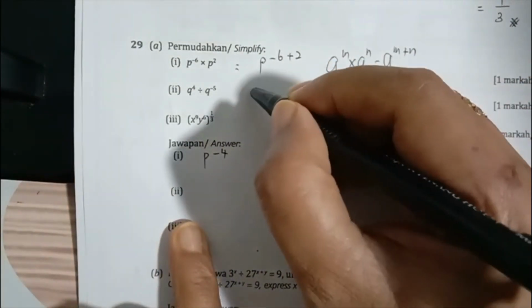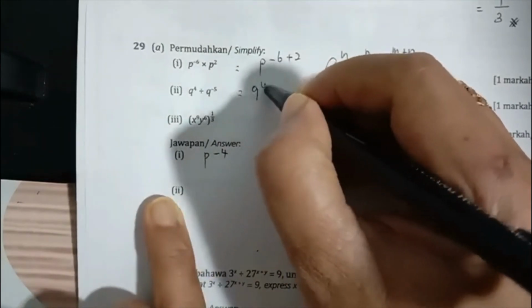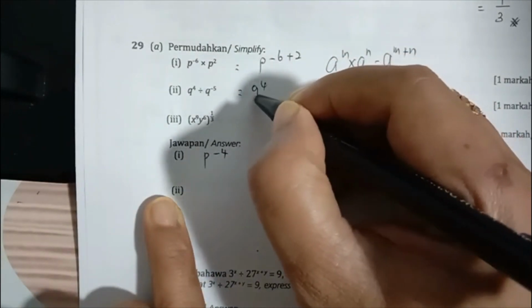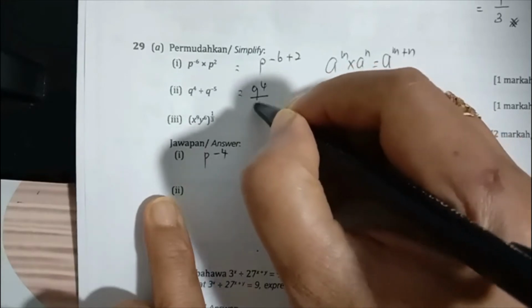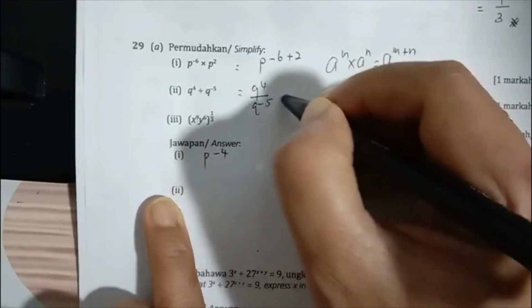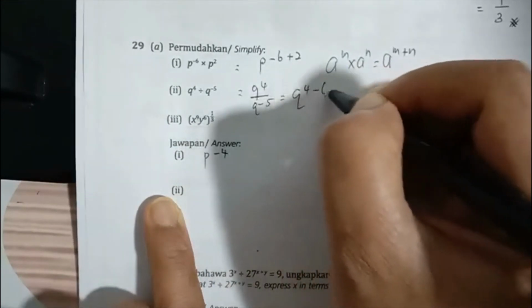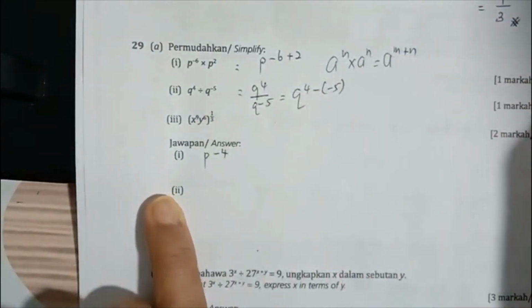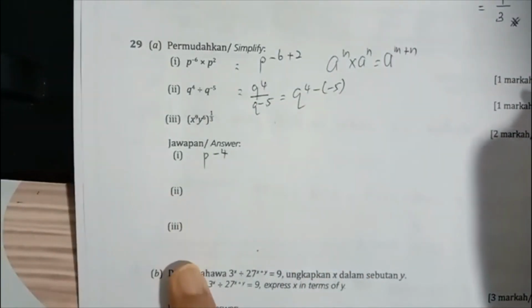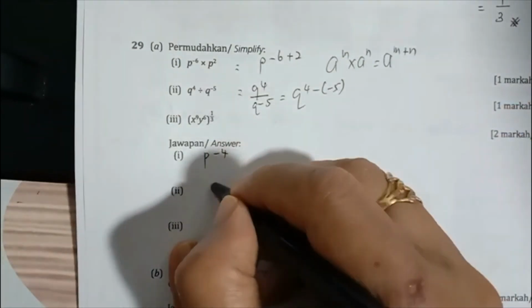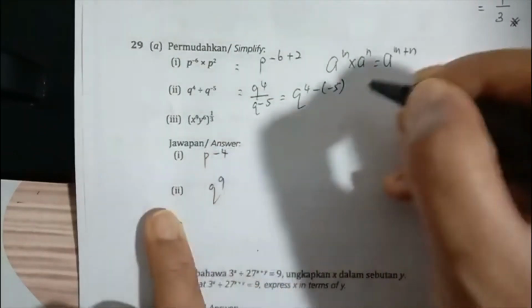Okay, and then here Q4 divide by Q negative 5, actually is Q4 minus negative 5. Okay, so you get is Q over Q to the power 9.